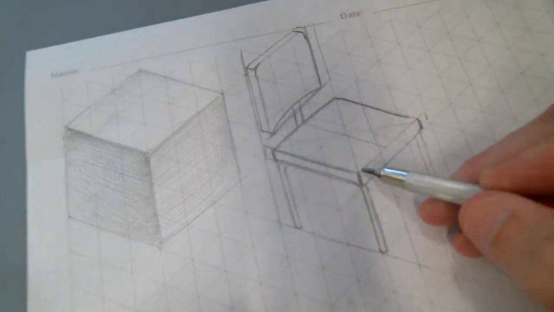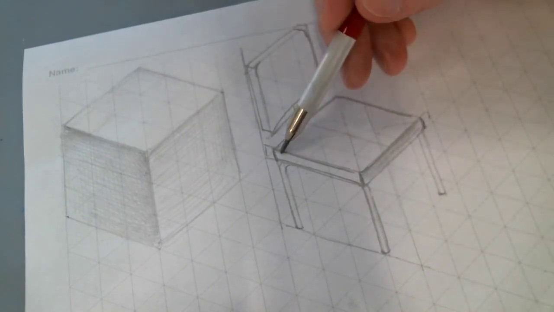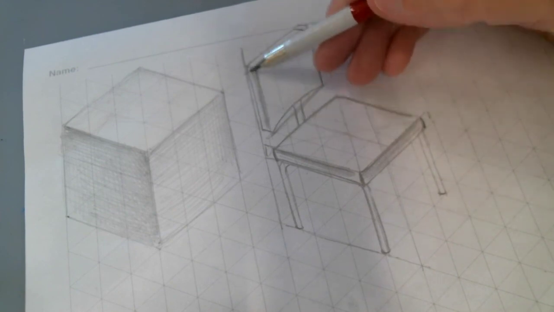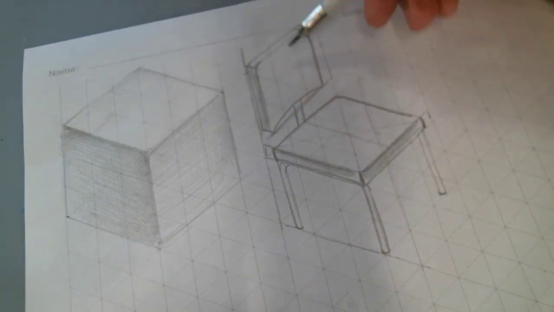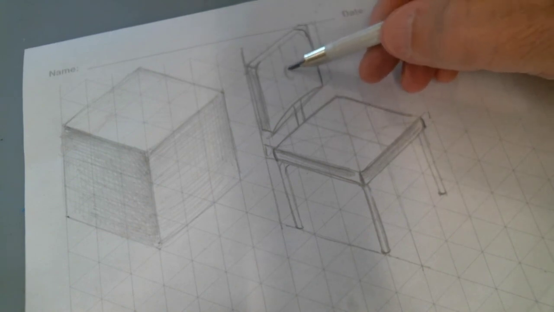Just heavy up some of the lines, sketching them out. And it helps me build up the entire surface of this. And you can add stuff. Again, you can find the center. Maybe it has a cushion for the vinyl.